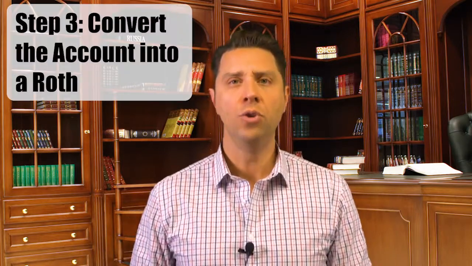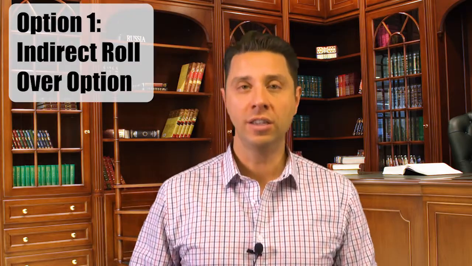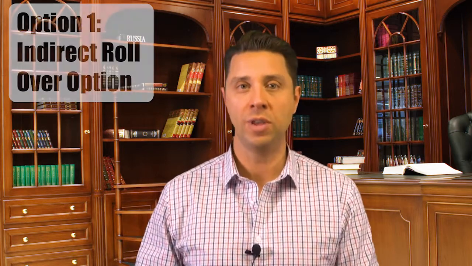Step 3, convert the account into a Roth. When you are converting a traditional IRA into a Roth, you have 3 options. Give me some options data quickly. Number 1 is what's called an indirect rollover option. In this option, you receive a distribution from the IRA and you must contribute that amount to your Roth IRA within 60 days. It gets a little bit messy. There's some tax withholdings and some potential penalties. We don't love that, but that's one way to do it.